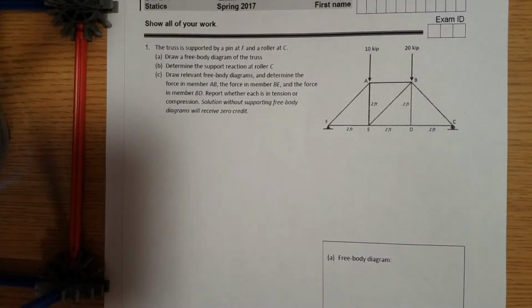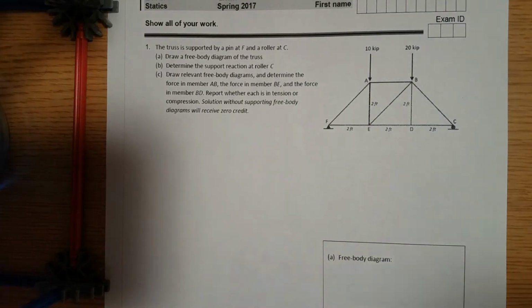Alrighty everyone, we're going to jump into another statics problem. This one is from spring 2017. It's your exam 3 problem, or at least it was the exam 3 at the time. Your exam 2, just because of the strange format that they picked this year. So we'll go ahead and get started.